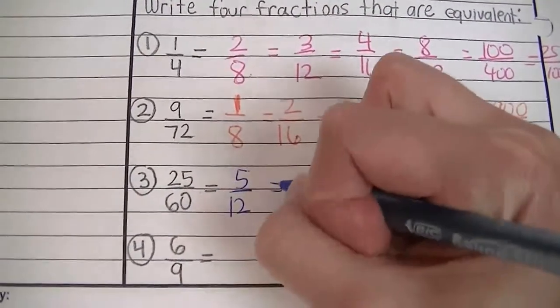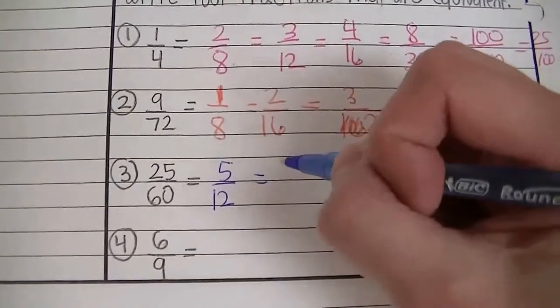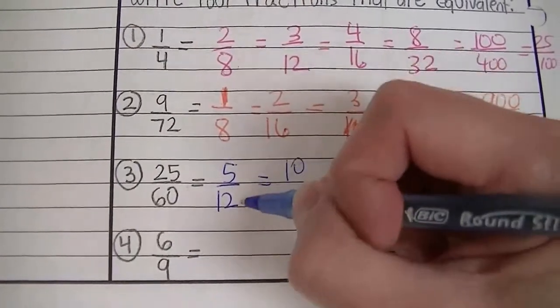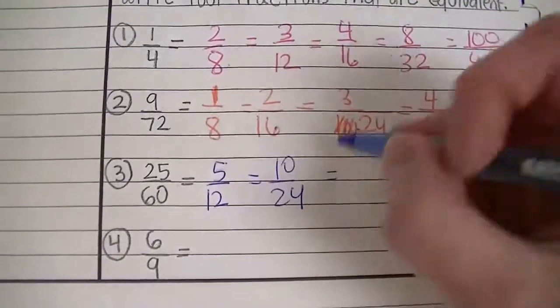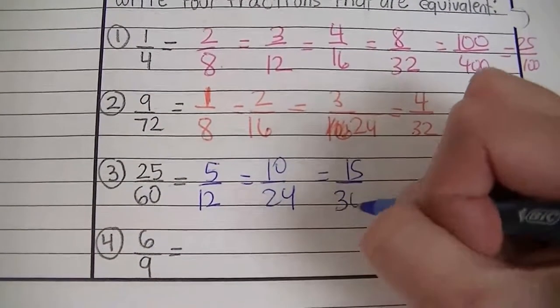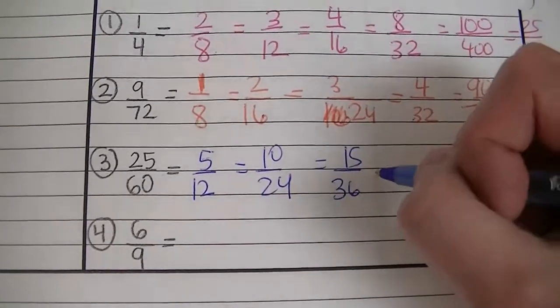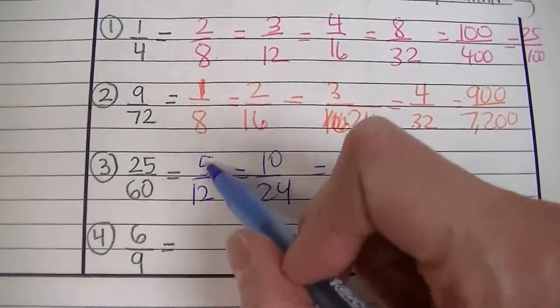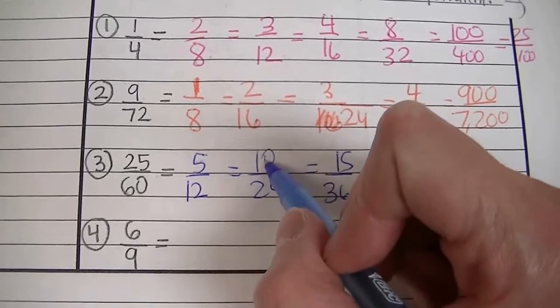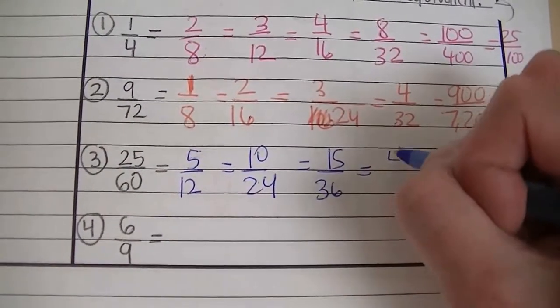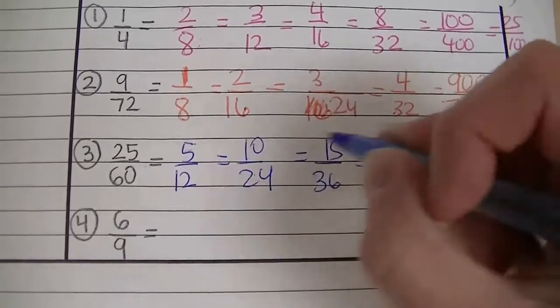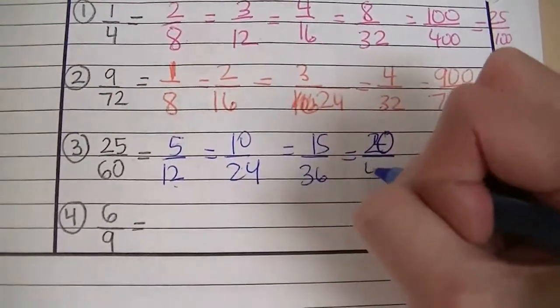So these two are equal to each other. I'm going to take this and multiply it by 2 times 2. Then I'm going to multiply this one by 3. And I'll multiply this one by 4. So 5 times 4 is 20. 12 times 4 is 48.